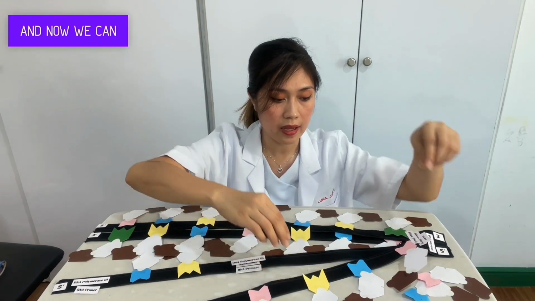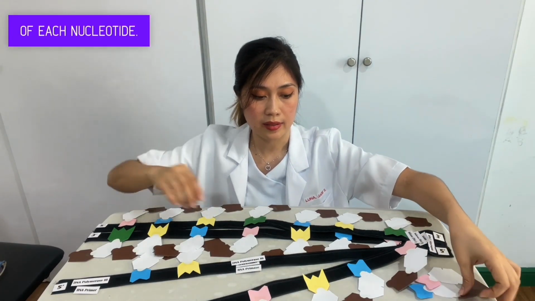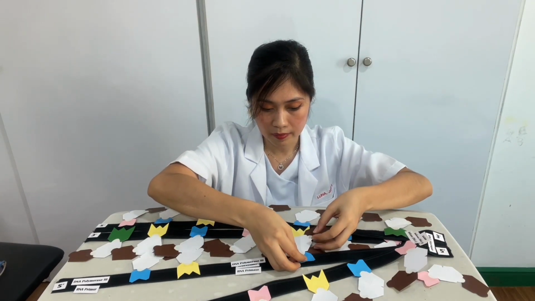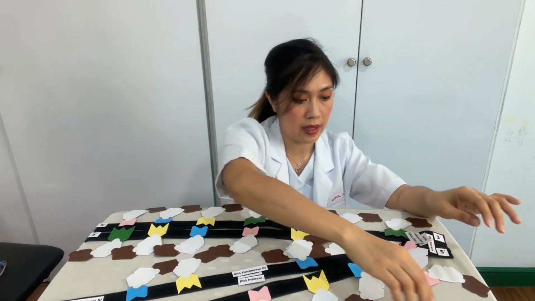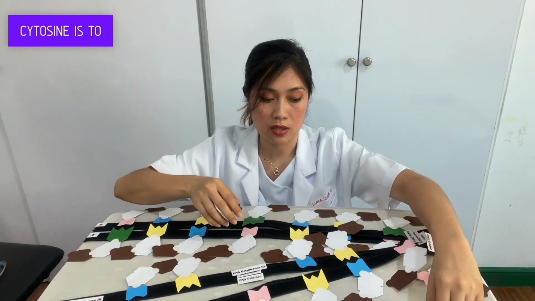And now we can add the complementary base pair of each nucleotide. Thymine is to adenine, and adenine is to thymine. Cytosine is to guanine.